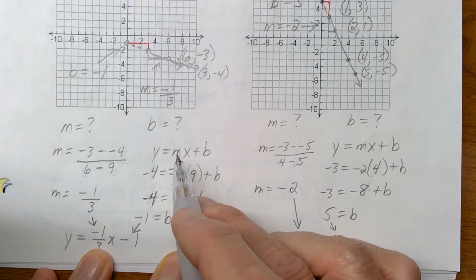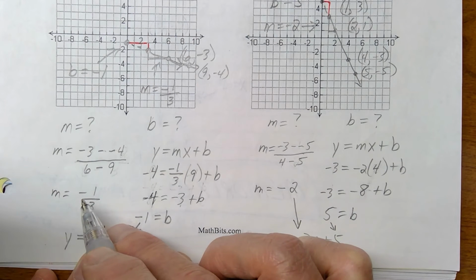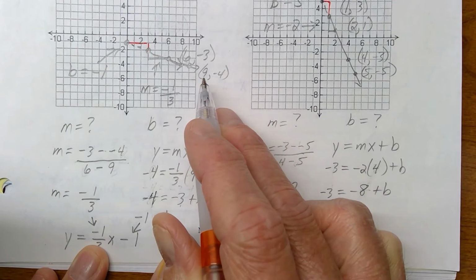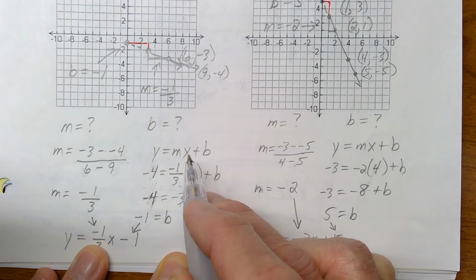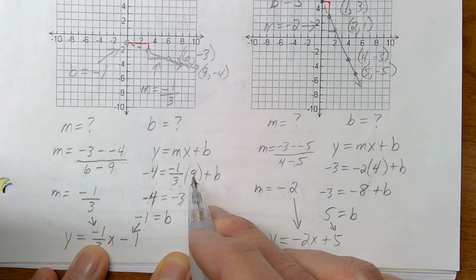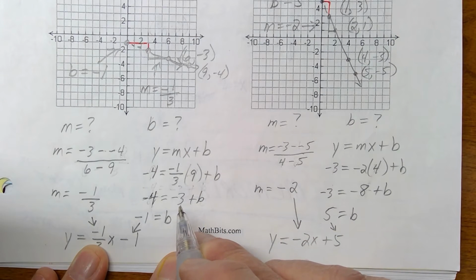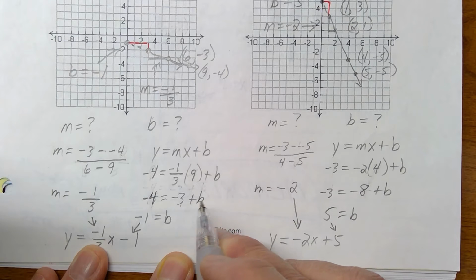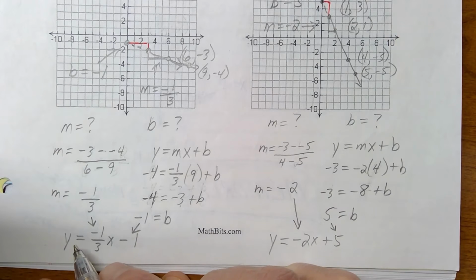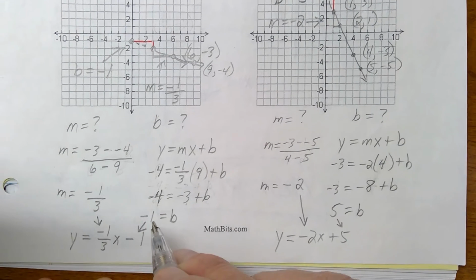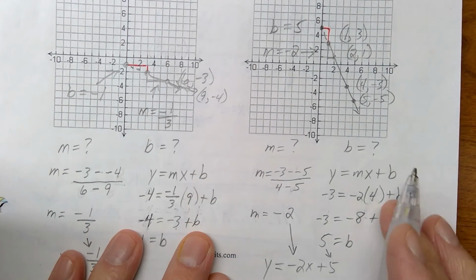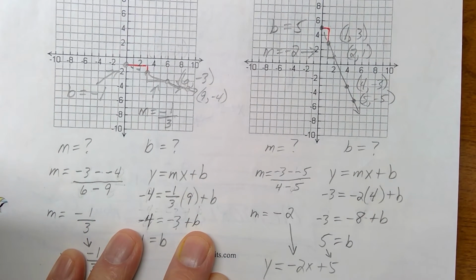All right, what's b? Well, I need to replace y and m and x with numbers. m is the fraction -1/3, and I chose to use 9 for x and -4 for y. Multiply, -1/3 times 9 is -3. Let's get that away from the b. Let's add 3, and -1 is b. So y equals -1/3 x minus 1. And here's another one worked out for you over here if you need more practice.